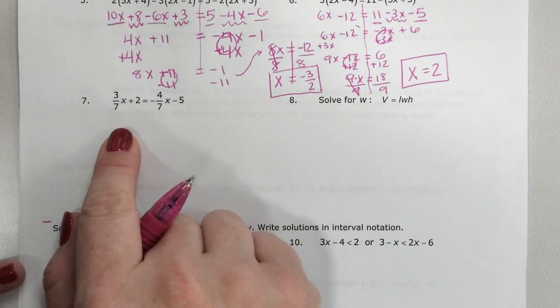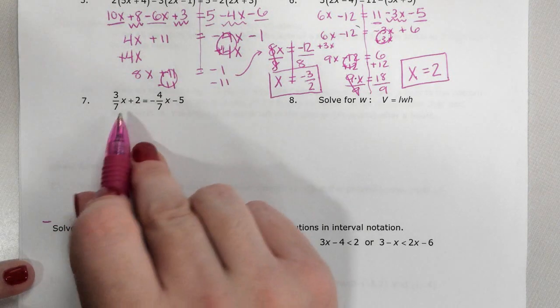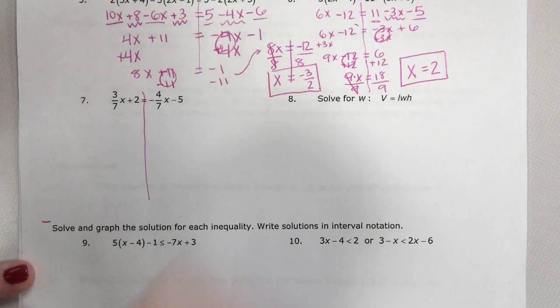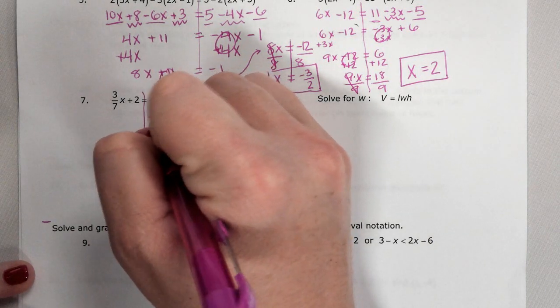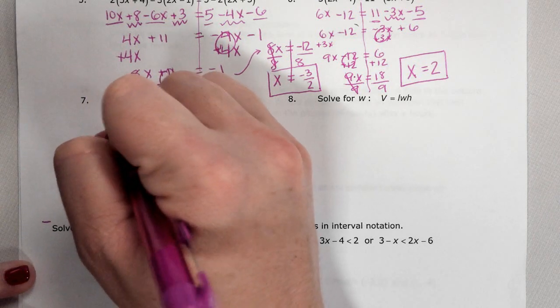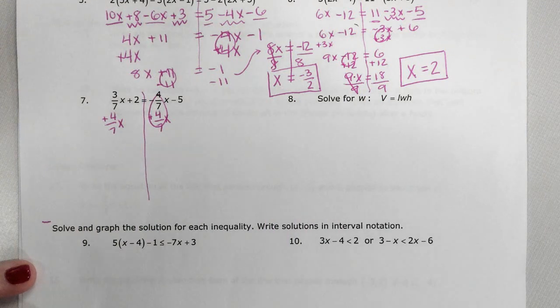Okay, so on number 7, I have fractions, but we're not going to freak out. You could cancel them, but they have common denominators, so let's just keep going and see what happens. So I know that this side is as simple as it gets, this side is as simple as it gets. So I'm going to move my smaller x, so plus 4 over 7x, plus 4 over 7x. Now they already have like terms, so you could do this in your calculator.